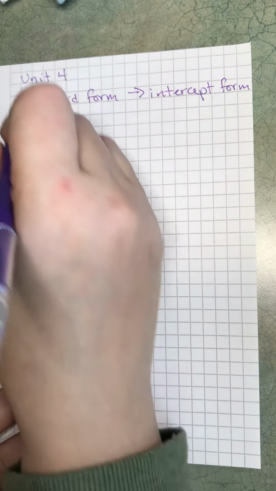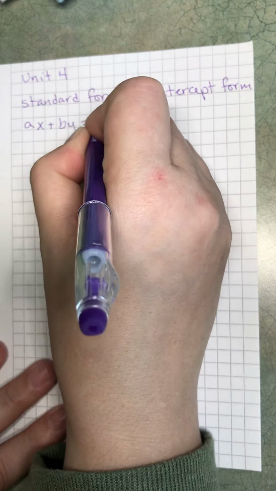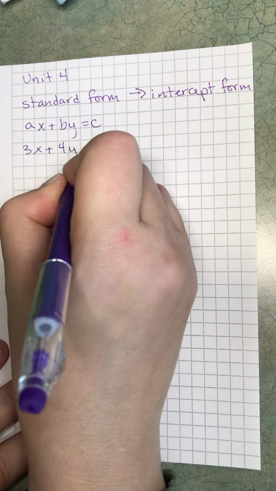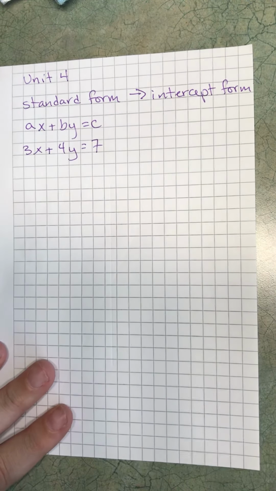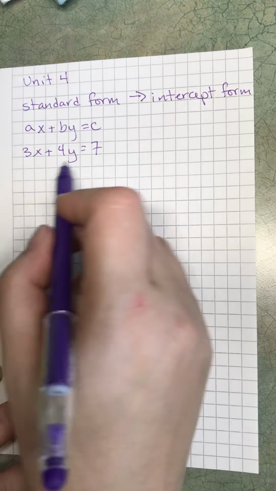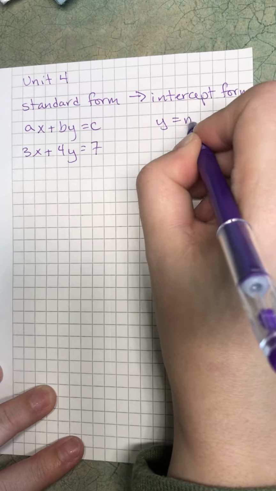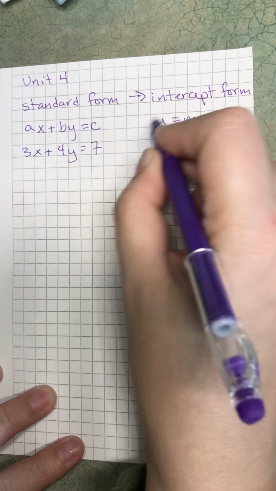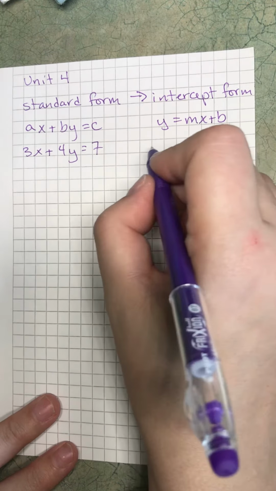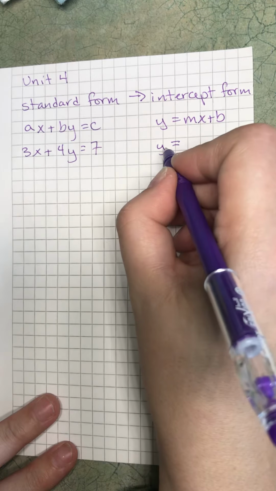Okay, so sometimes they give you equations that look like this, like maybe 3x plus 4y equals 7, something like that. And we can't really get y equals mx plus b from that, so we want to rewrite this as y equals mx plus b, just because it makes it a lot easier to graph. So in this case it would be y equals, well, let's do it.